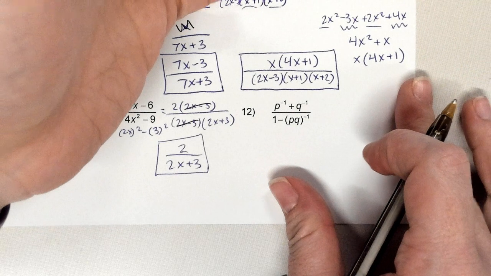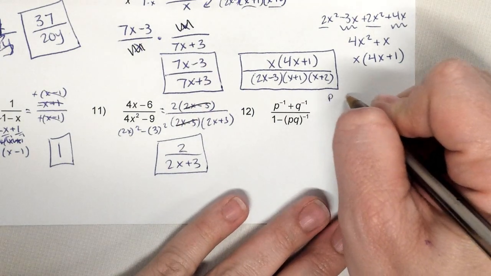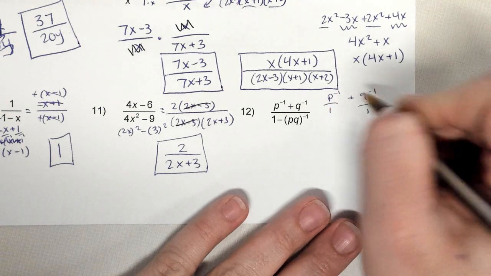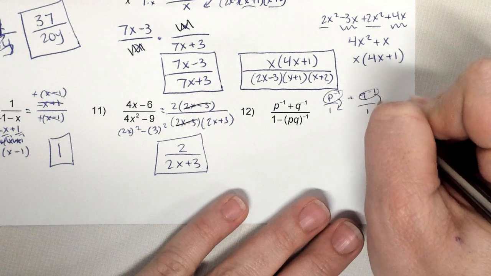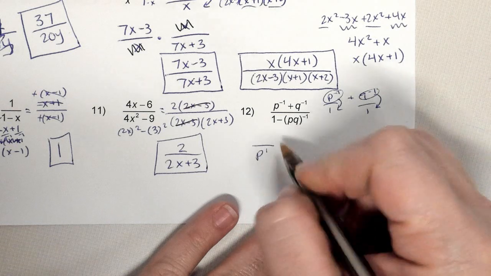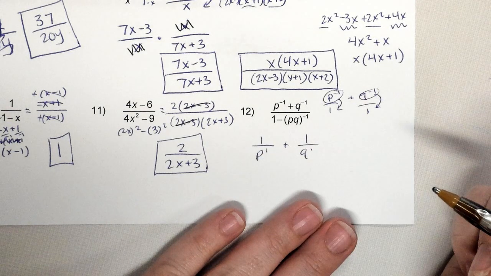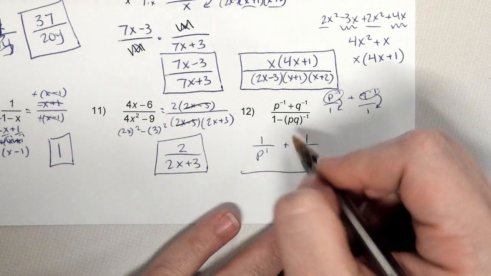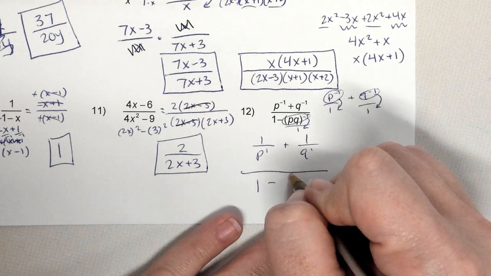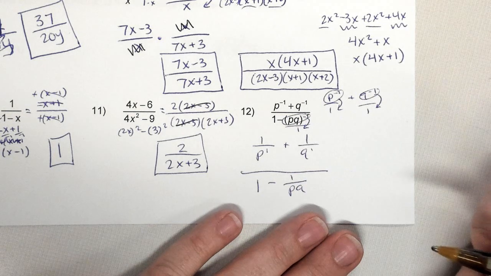Number 12 is ugly, but we know that whenever you have this, it's on the wrong side of a fraction. So I need to make it a fraction, I need to move it. And I'm going to rewrite that over here, and I end up getting p to the first power plus q to the first power, and you can't leave the top empty, so that becomes 1. Over here, over 1, so the whole thing moves, and you get 1 minus 1 over p to the q, because that moves down, and then the top can't be empty.